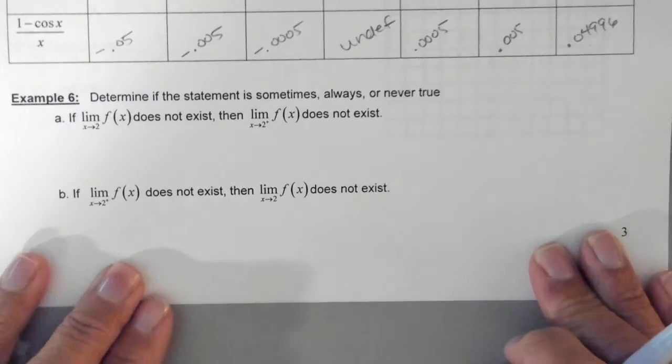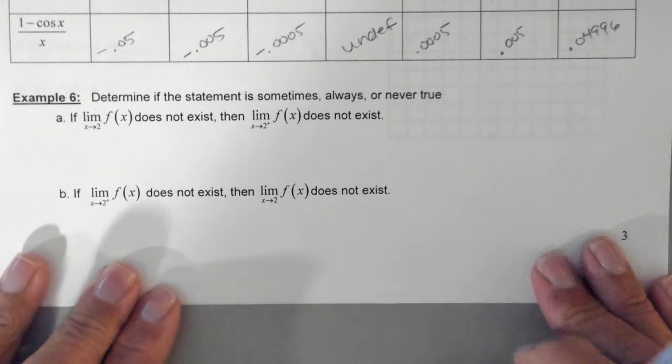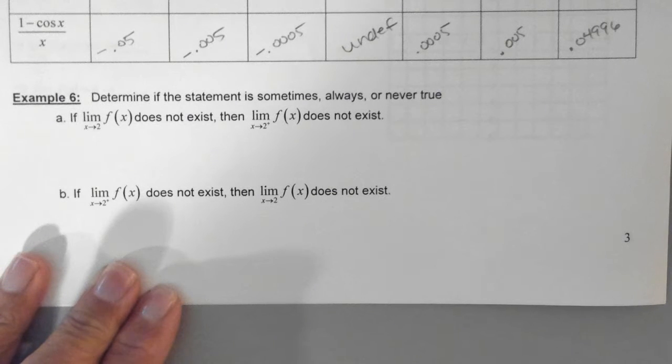So what we want to do is determine if the statement is sometimes, always, or never true, and we want to use the properties that we learned in terms of evaluating limits to make this decision. So here it says, if the limit as x approaches 2 of our given function does not exist, then the limit as x approaches 2 from the right does not exist.